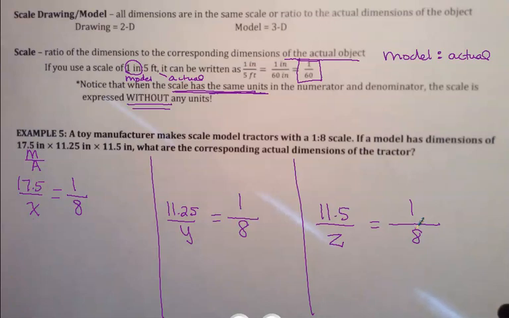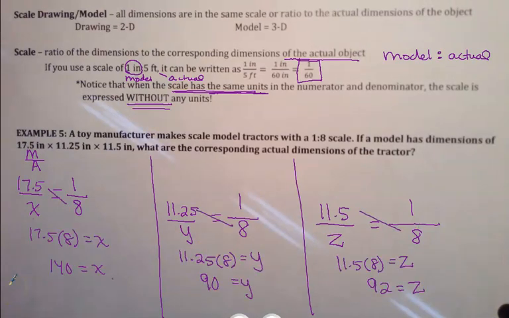Okay, I'm going to pause this. I want Hayden and Junior to do the first one, Leah to do the second one, and Ann to do the third one. All right, so these are the answers that we got. 140 equals X, 90 equals Y, and 92 equals Z.